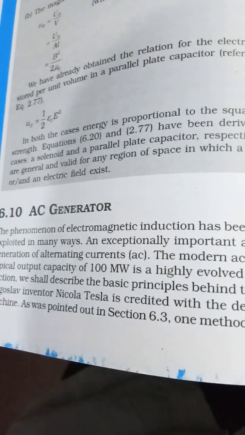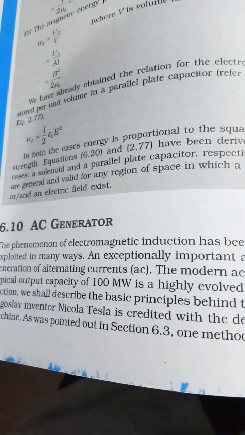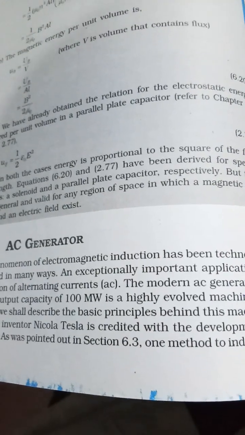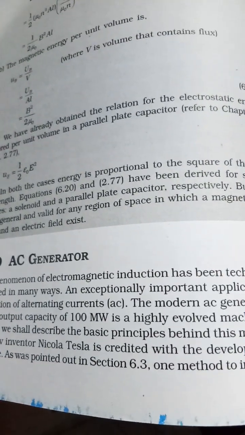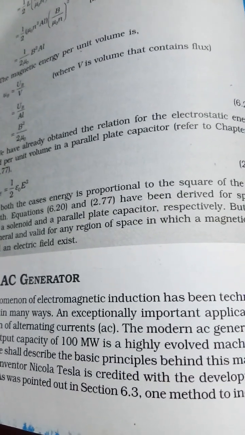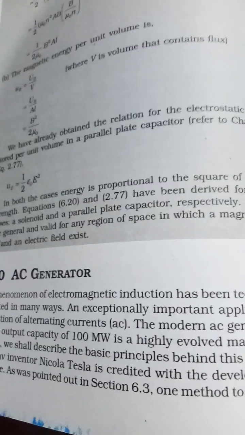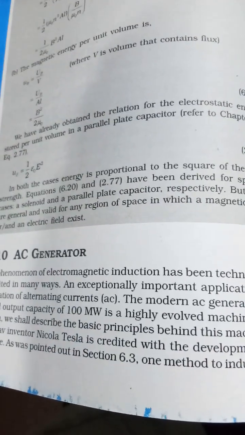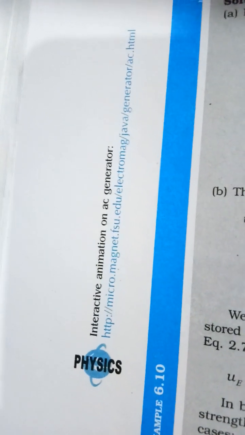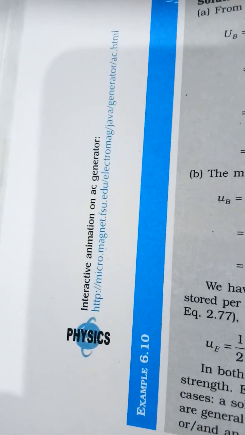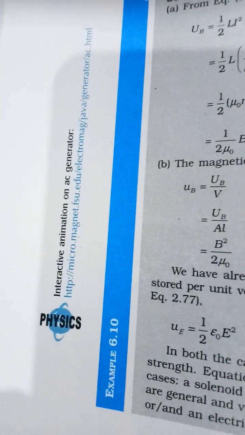For more information, see the interactive animation on AC generator at http://micro.fsu.edu/electromagnet/java/generator/ac.html. When you visit this site, you will find the interactive animation on AC generator. Link is here. You will see this link and you can find the animations. If you are a student of physics, then you can make a project with the help of this link.